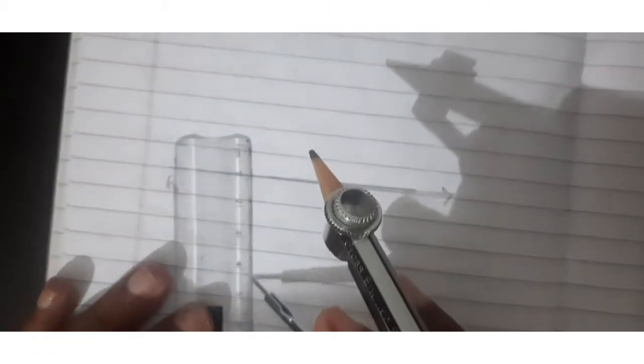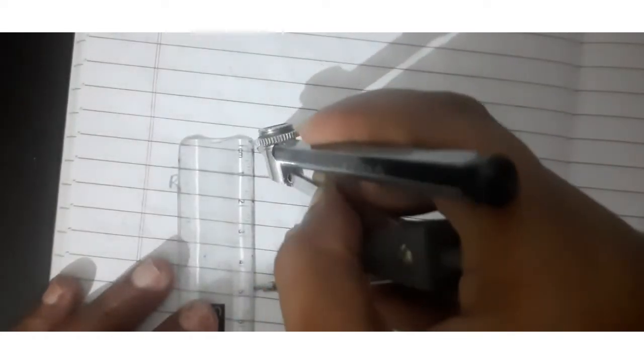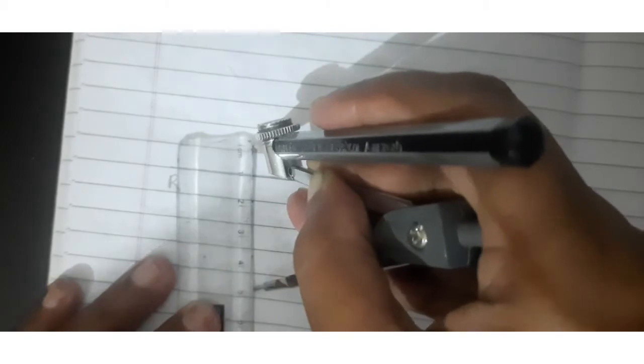Then you have to find out PR. So PR is 4.8. So after 4, 8 lines. Keep the pointer of your compass on R and just give an arc over here.